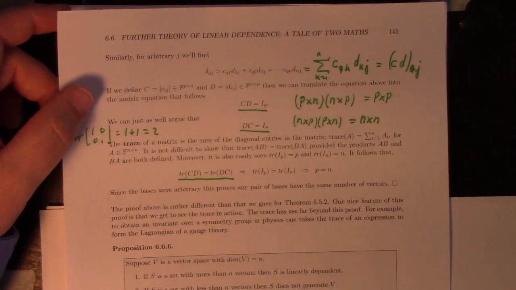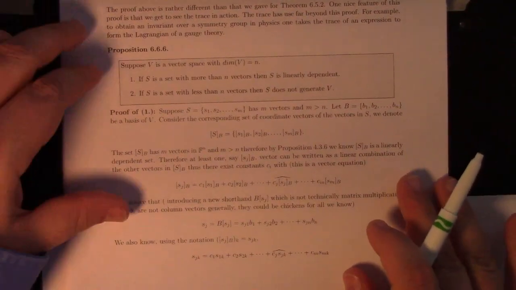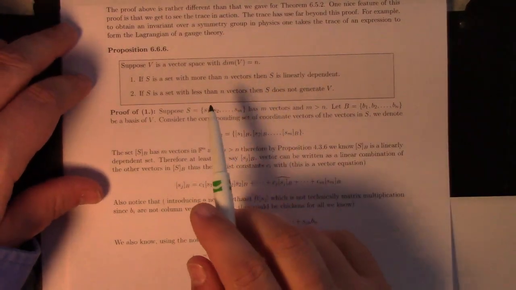Next up, of course, there are a few theorems in here I should just mention. I think these are, this one's kind of weighty.